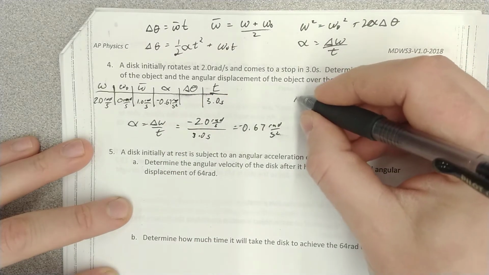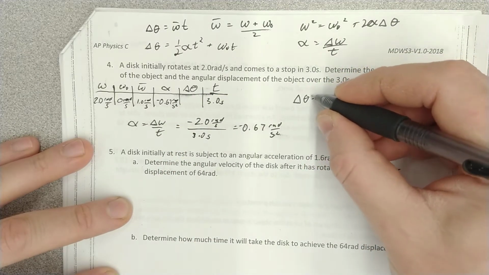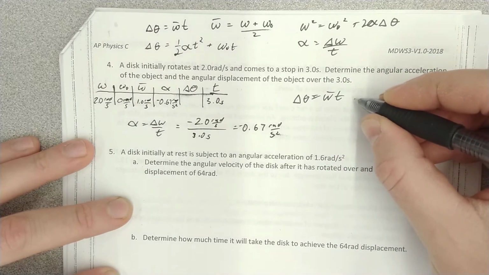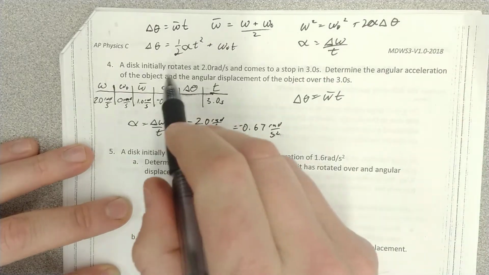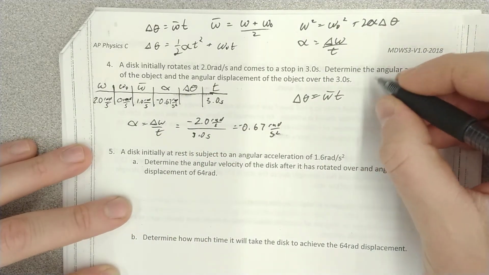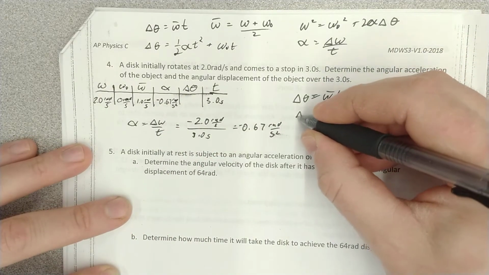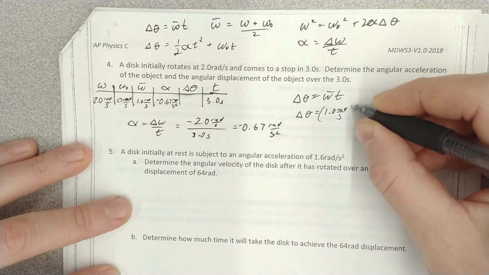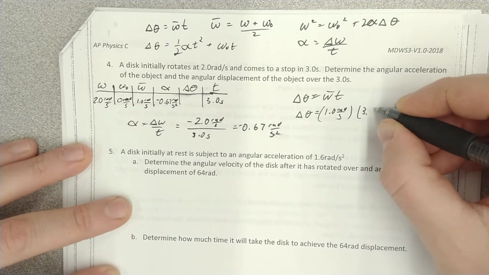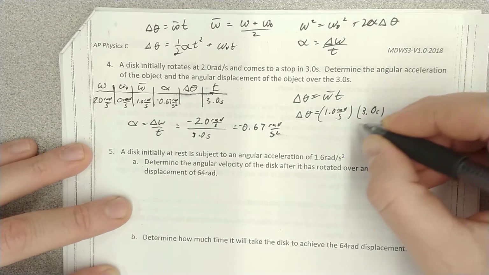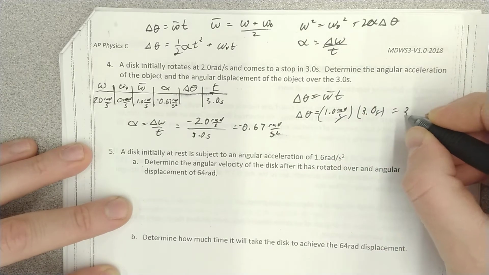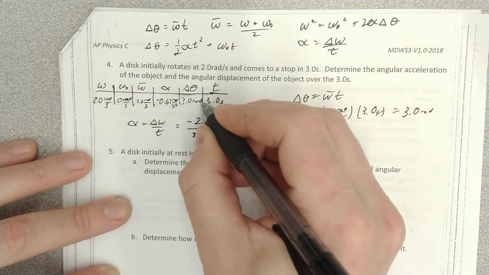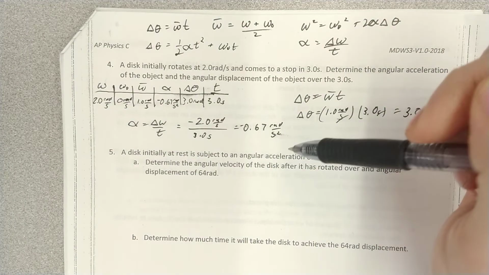All right, then displacement, delta theta equals, I just assume do average velocity times time. That's always easier. You could do the big L equation, but this is almost always the better way to go. Delta theta, 1.0, only if you know the initial and final velocity, though. I should make note of that. 3.0 radians. Now, so that's the displacement as it stops.